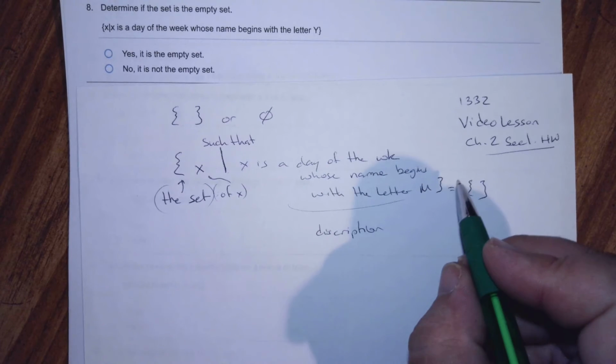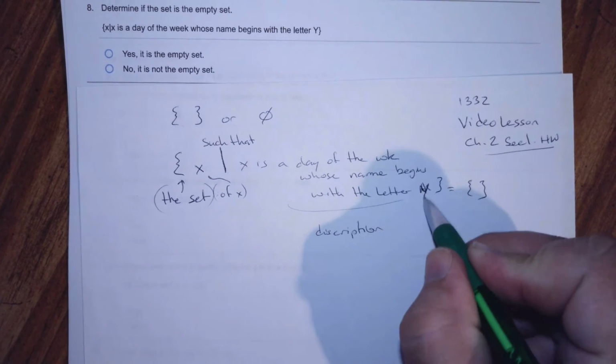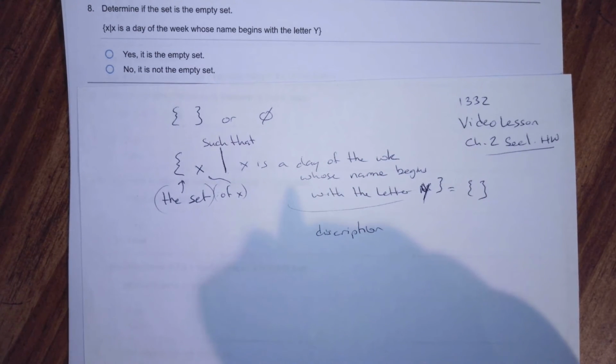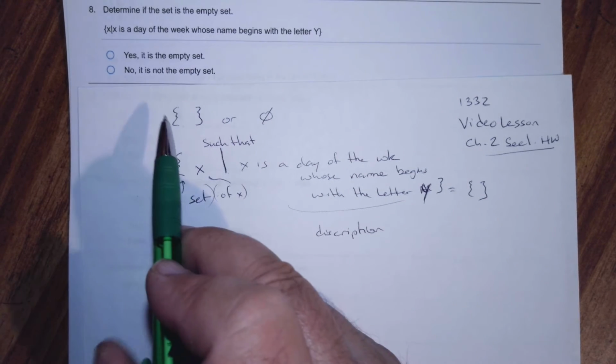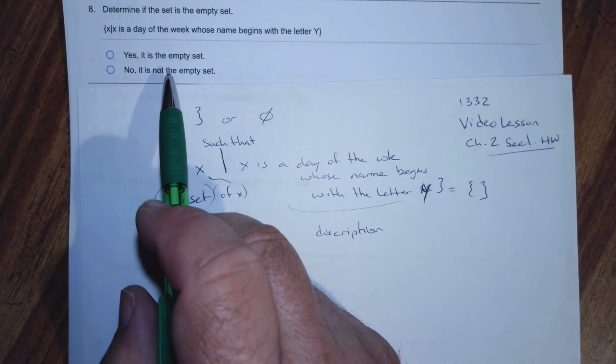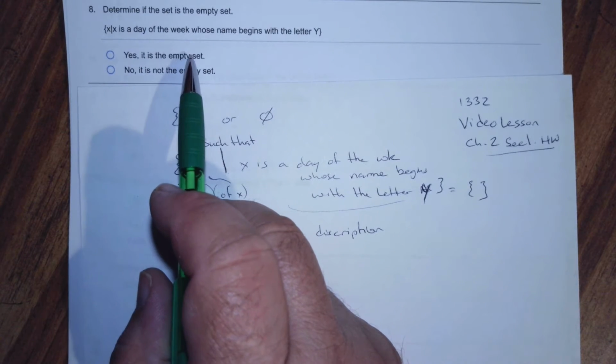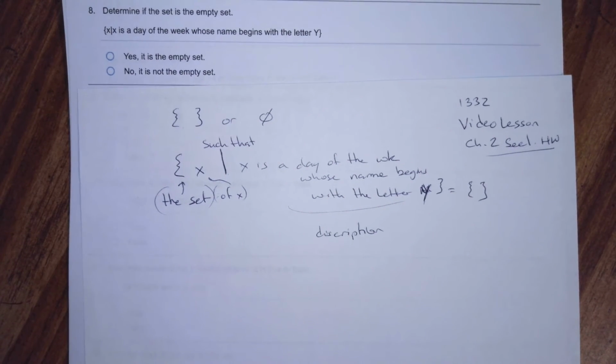I'm sorry. Days of the week that begin with the letter Y. It's the same thing. There are no days of the week that begin with the letter Y, so it is an empty set. 8 is yes.